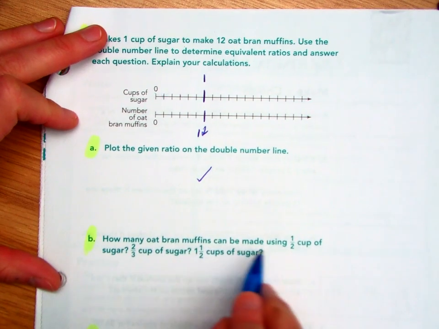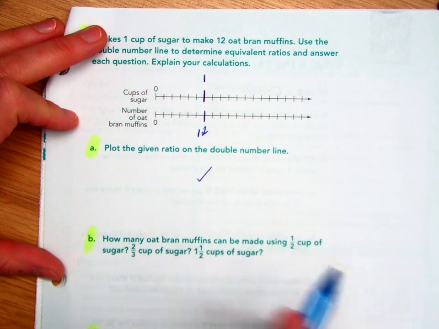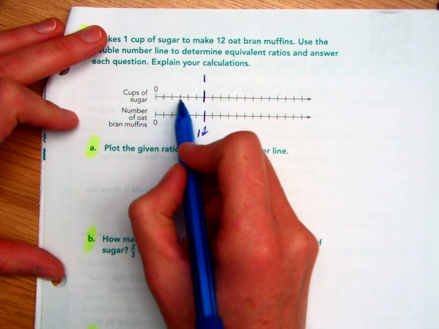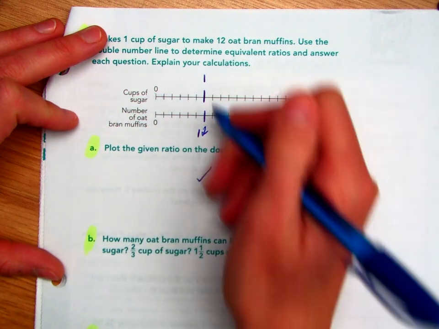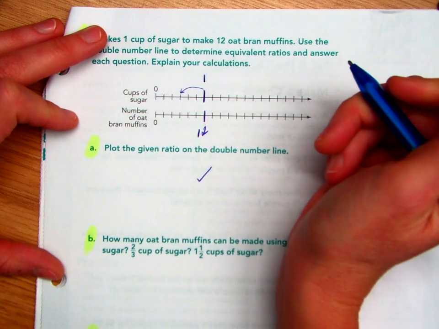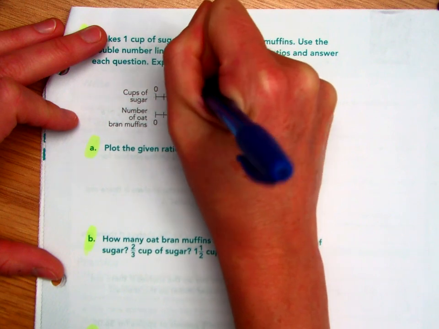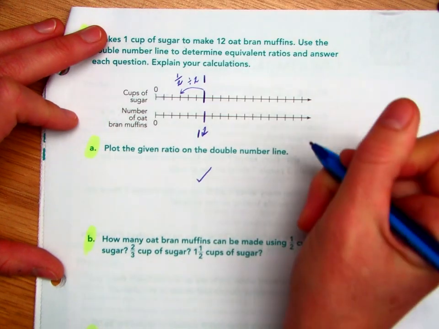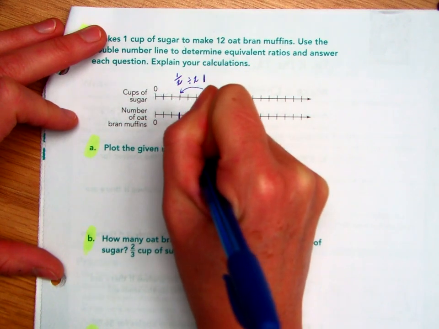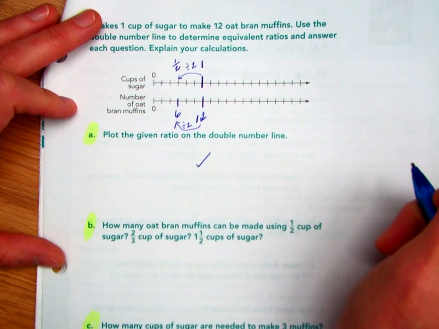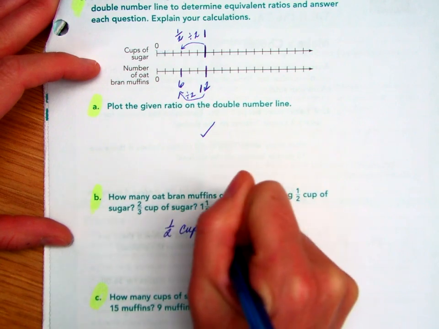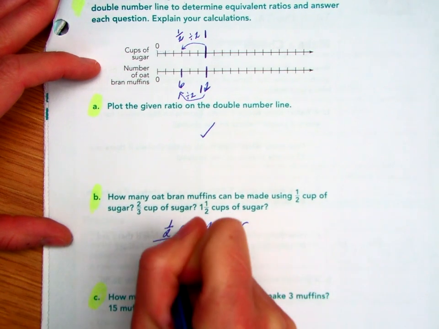How many oat bran muffins can be made with 1/2 cup of sugar? Well, I did 6 intervals. If you see 1, 2, 3, 4, 5, 6, we count the space in between. To cut that in half, I'd have to go back 3 intervals. So I'm going to go from here to here. I'm going to scale down. I'm going to divide by 2. I've got half a cup of sugar here. To find the match, I'm going to take 12 and also divide by 2, which means I get 6 muffins. So if I have half a cup of sugar, I'm going to get 6 muffins.